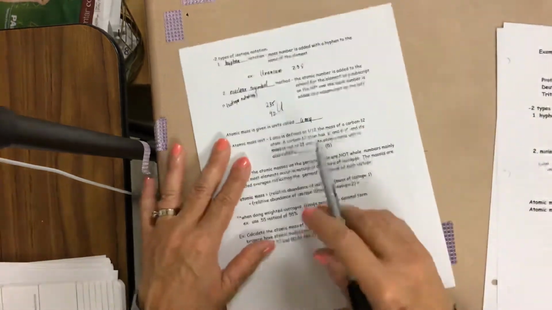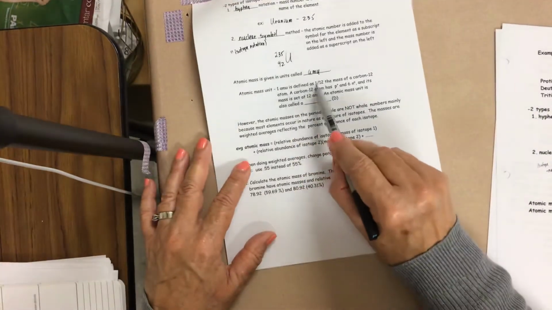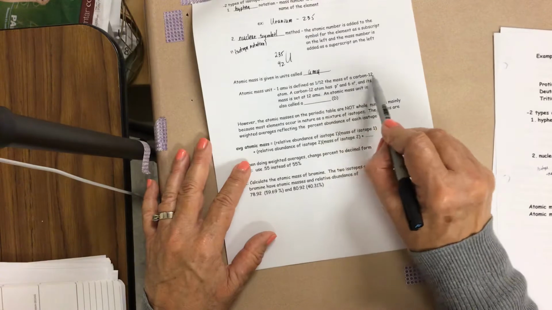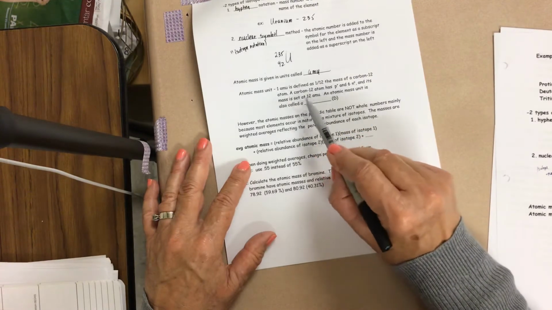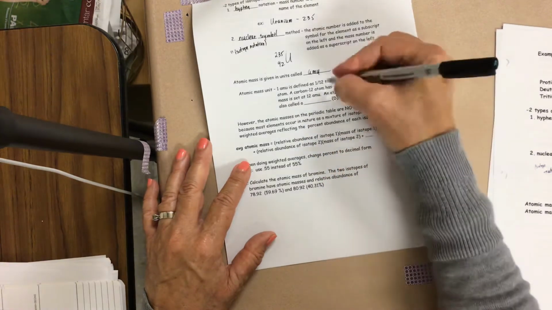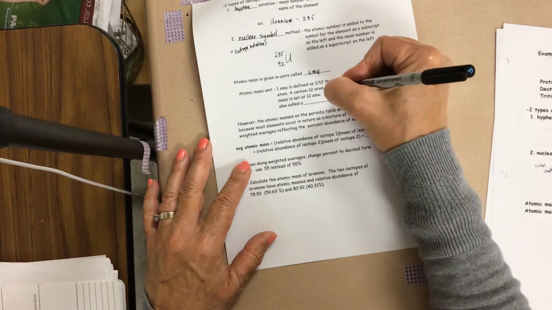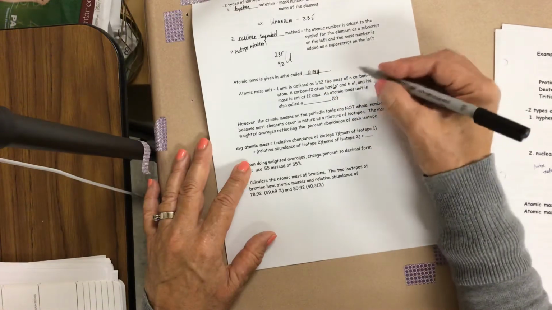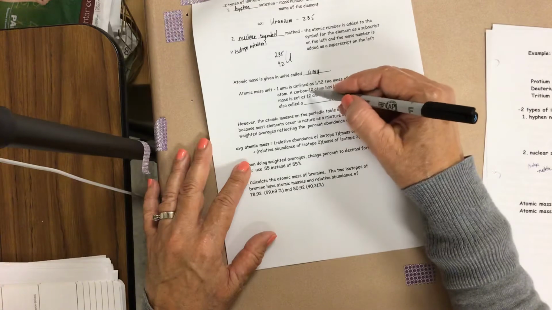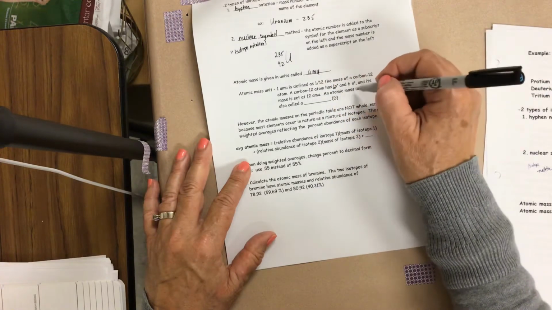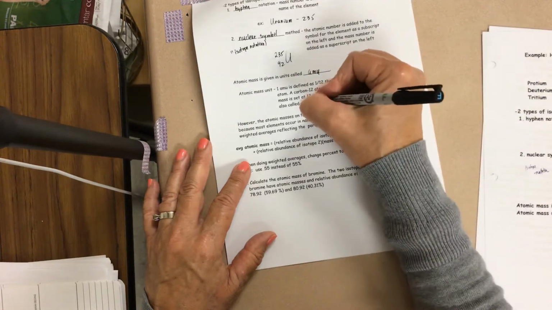So the atomic mass unit is defined as 1/12 the mass of a carbon hyphen 12 atom. A carbon hyphen 12 atom has 6 protons. I forgot my 6 in here. And 6 neutrons, and they have set its mass at 12 AMU. An atomic mass unit is also called a Dalton.